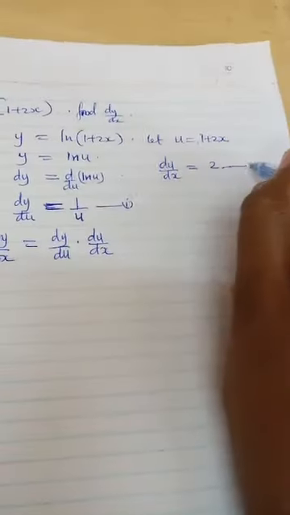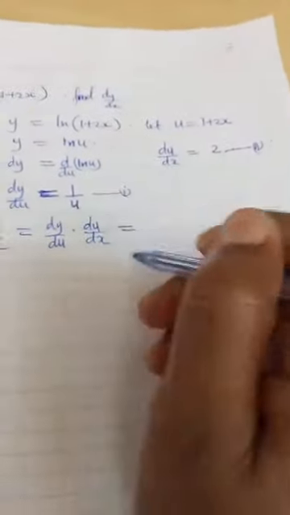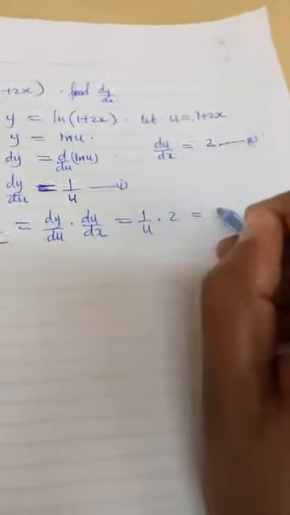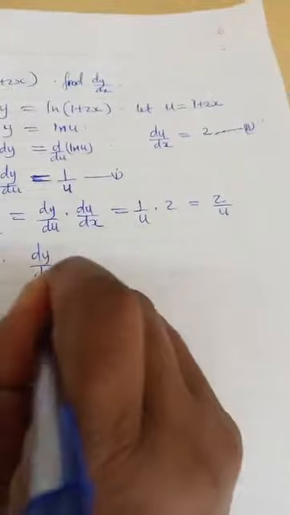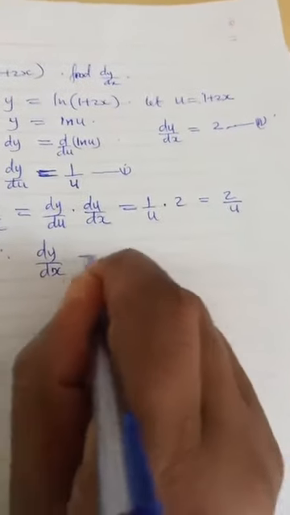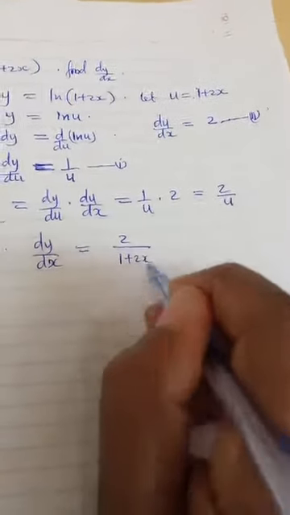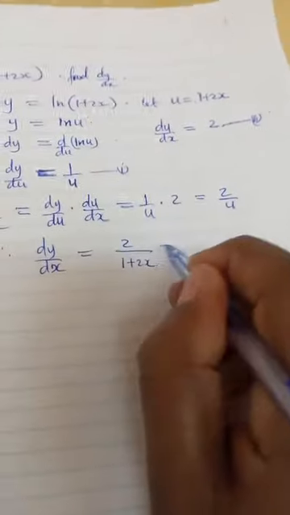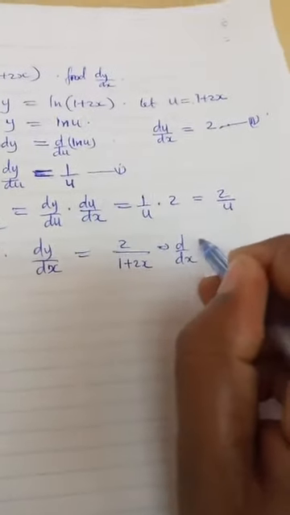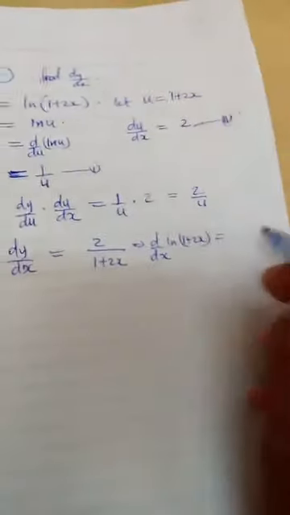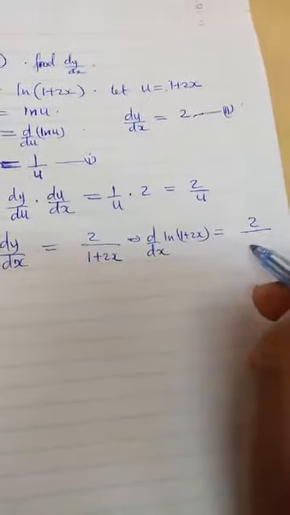We substitute in these two, and we shall get 1 out of u times 2, which is 2 over u. But we know u. Therefore, dy by dx will be 2 over 1 plus 2x. In other words, d by dx of ln of 1 plus 2x will be equal to 2 over 1 plus 2x.